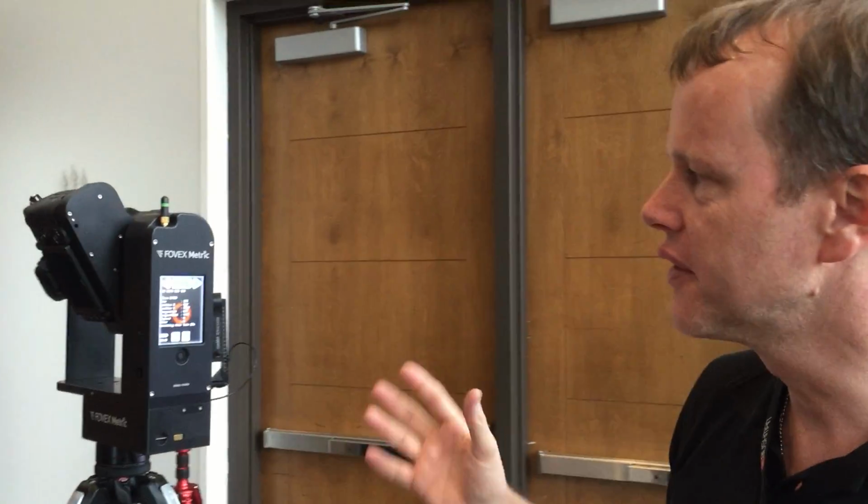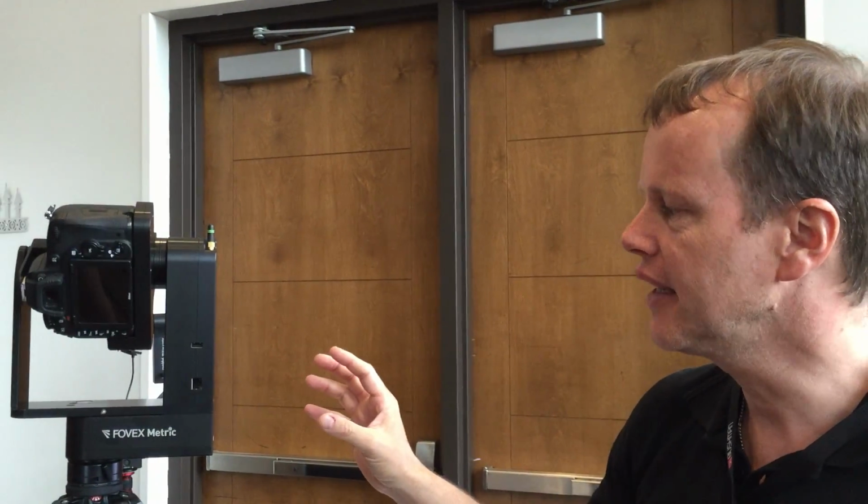So we do it the traditional way and create a sphere with this camera. The Metric works automatically: it measures the light, controls the camera, and creates the exposures. We finally get a 230 million pixel sphere, which is perfectly stitched.